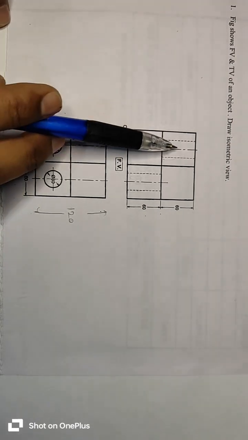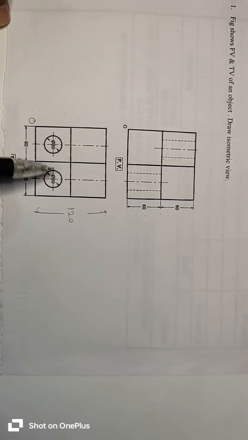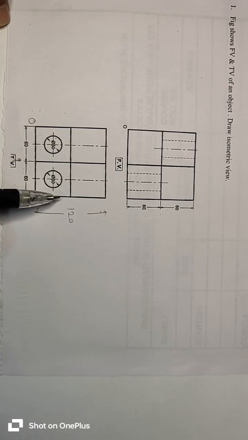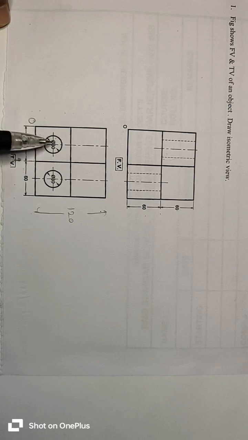It means that these circular holes are near to the observer, and these two squares are separated by a regular line. It means that this square is along one plane and this square is along a different plane. It means that this square has some height and this square has a different height. Okay.